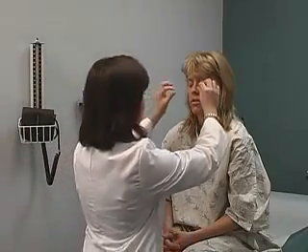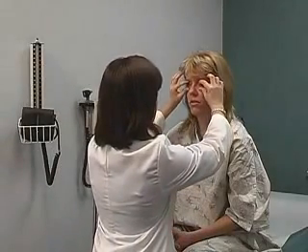To test cranial nerve 7, ask the patient to smile, frown, raise their eyebrows, puff out their cheeks, shut their eyes tightly while you attempt to pry them open. Look for equal strength and motion on both sides of the face.